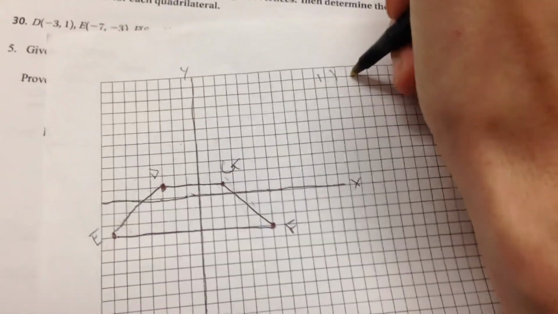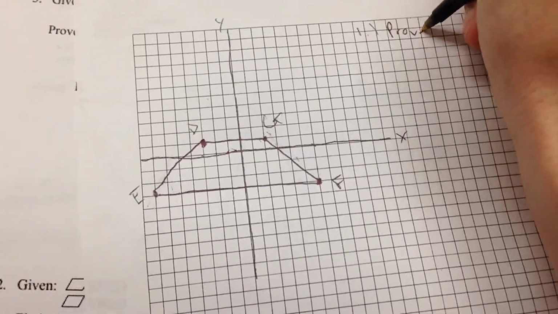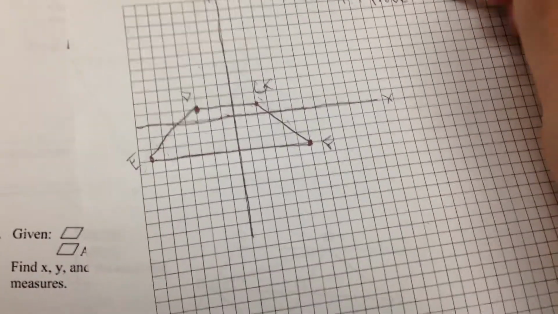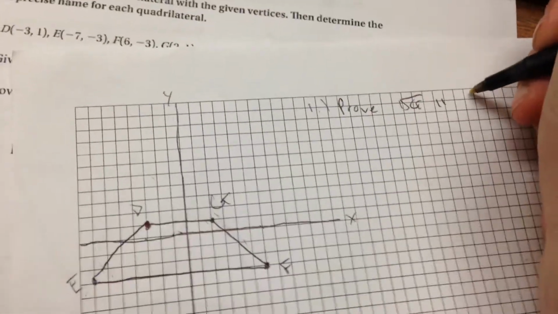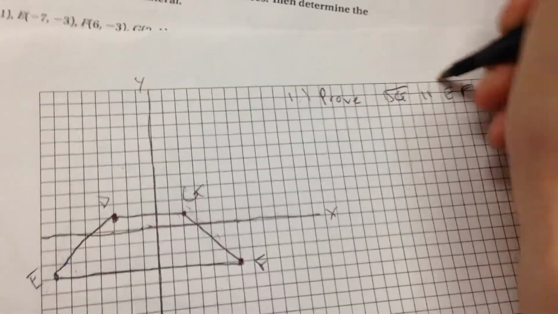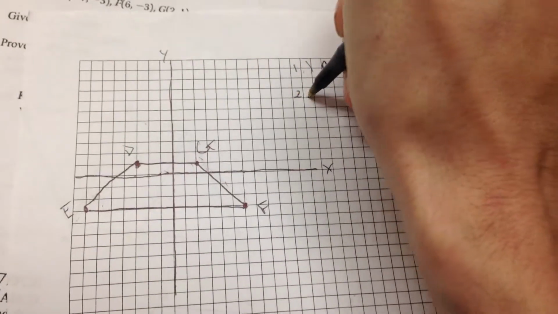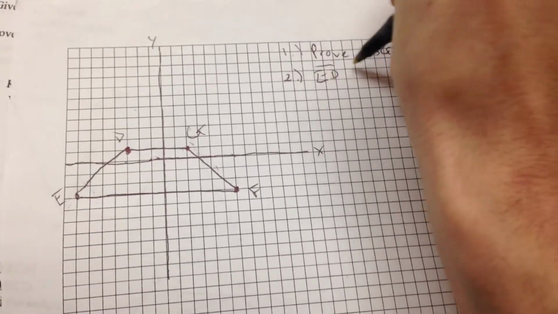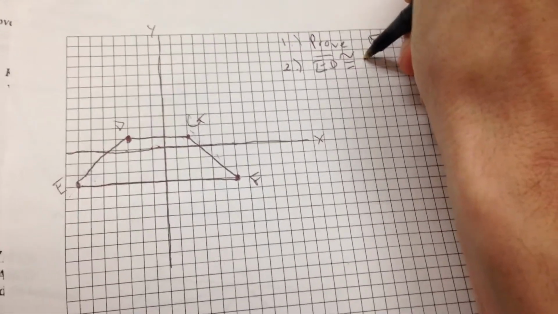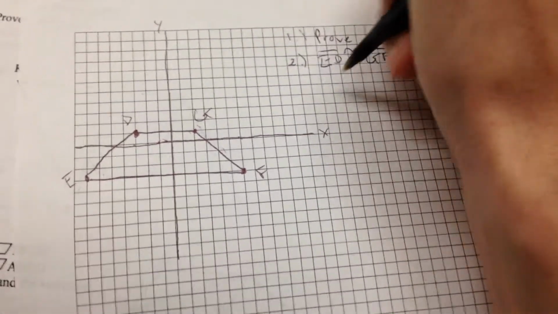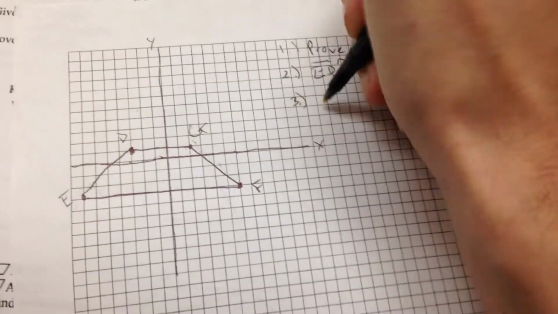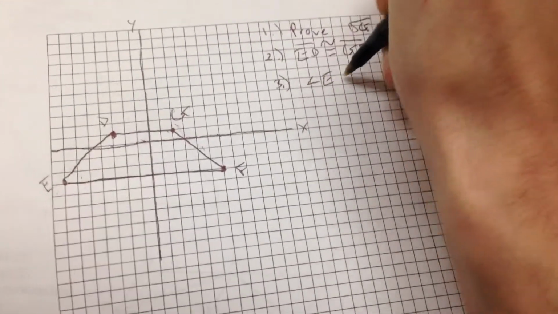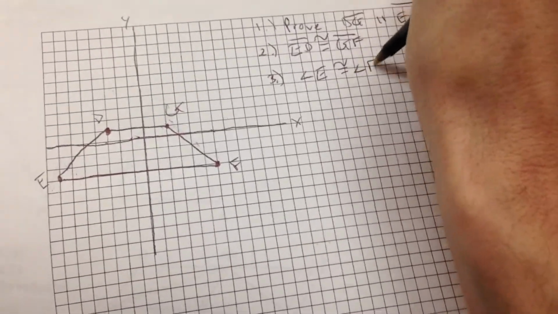So first off, we need to prove DG is parallel to EF. Okay, that's the first thing. Then we need to figure out, is ED congruent to GF? And then lastly, we might be able to prove that angle E is congruent to angle F.